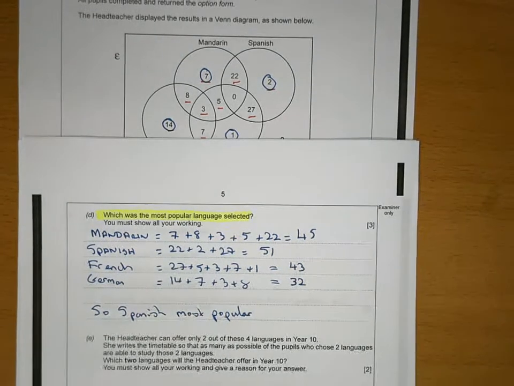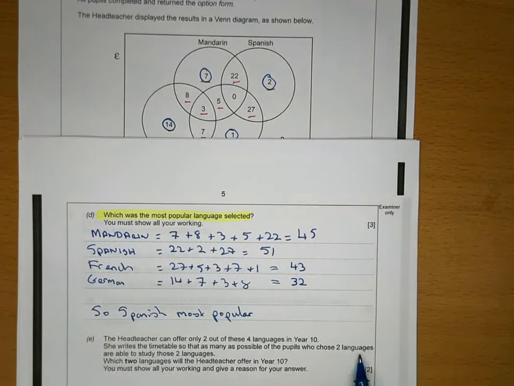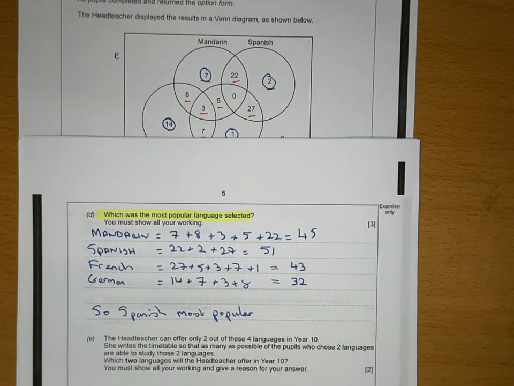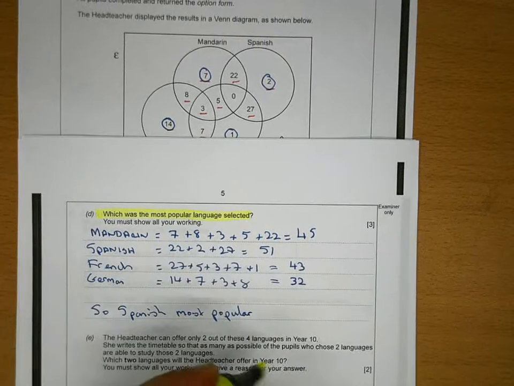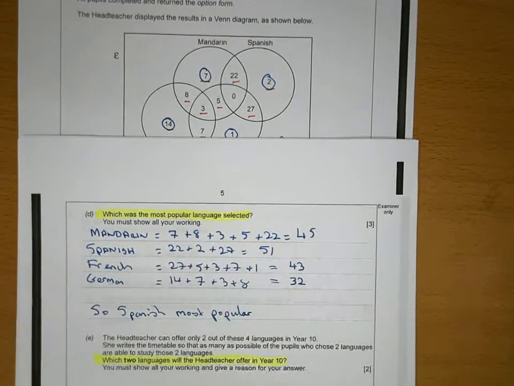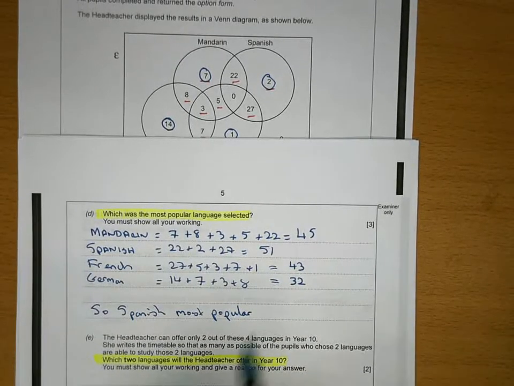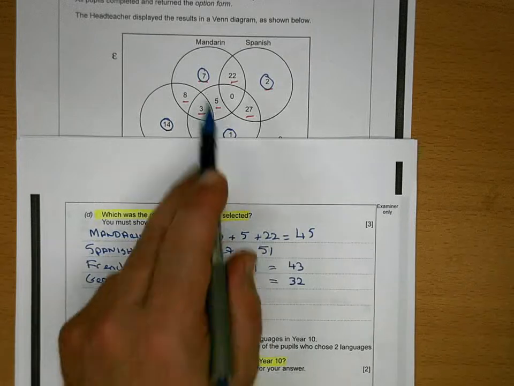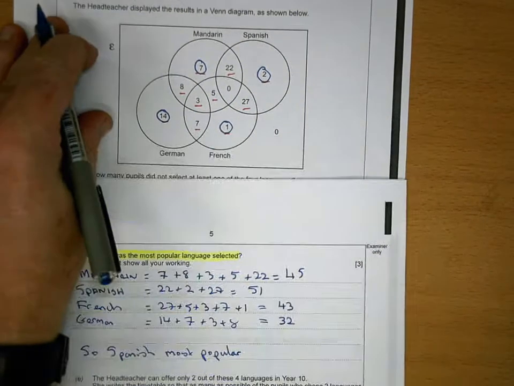Part E. The head teacher can offer only 2 out of these 4 languages in Year 10. She writes the timetable so that as many as possible of the pupils who chose 2 languages are able to study those 2 languages. Which 2 languages will the head teacher offer in Year 10? So that's what we've got to figure. You must show all your working and give a reason for your answer. So, what possible combinations of languages could there be? Well, there could be Mandarin and Spanish, so M and S.